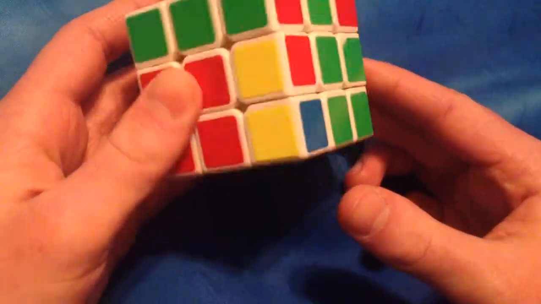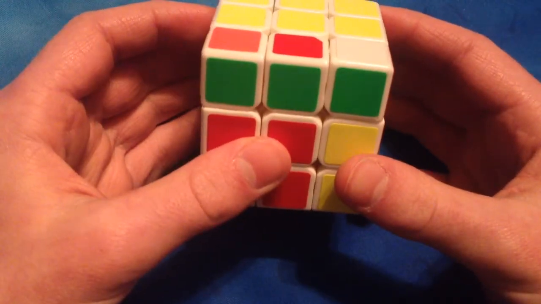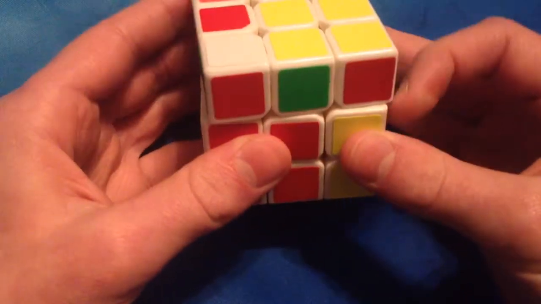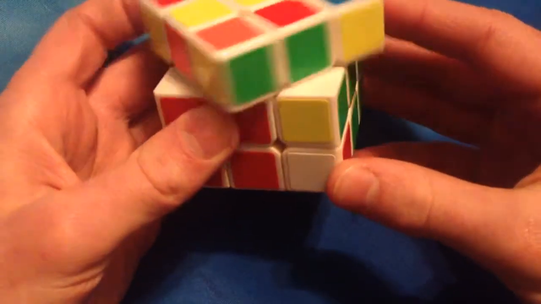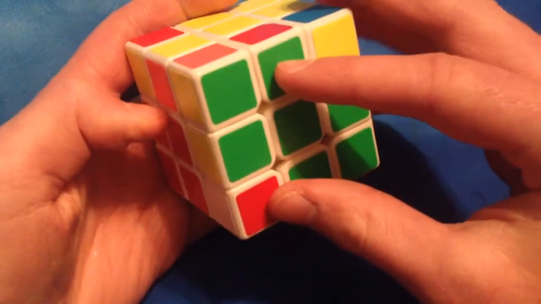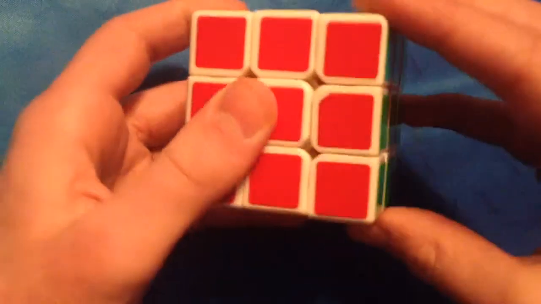And what you do is, of course, put it over an empty slot. And then you do reverse sexy move. So U prime R prime. And then it makes it this case that I taught you before. So then you just solve it like you normally would for that case.